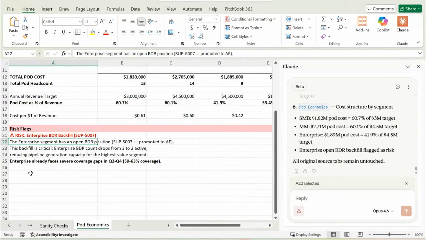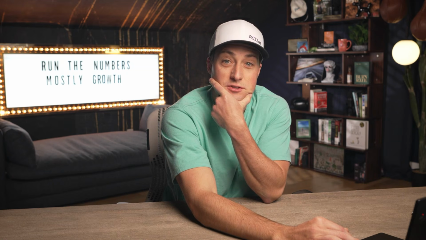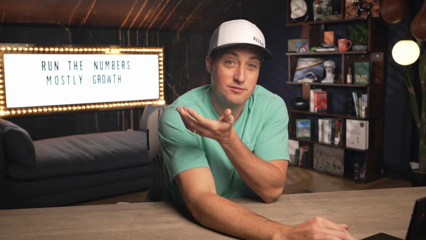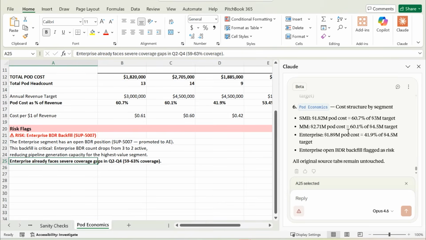Enterprise segment has an open BDR position. So that's always dangerous because you promote someone and then you don't backfill them. So then you're missing somebody in a different parking spot in the org. And it's worried about enterprise coverage.